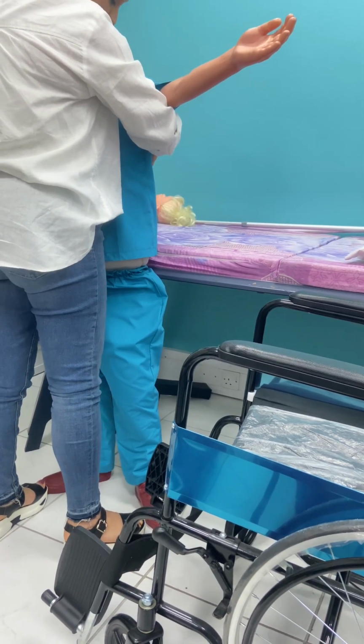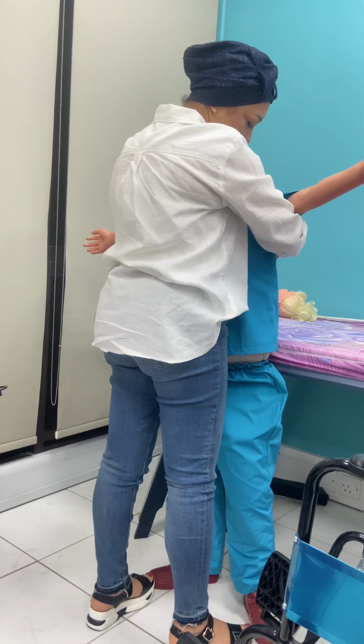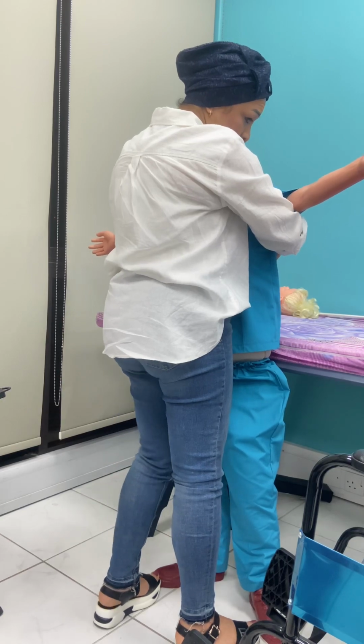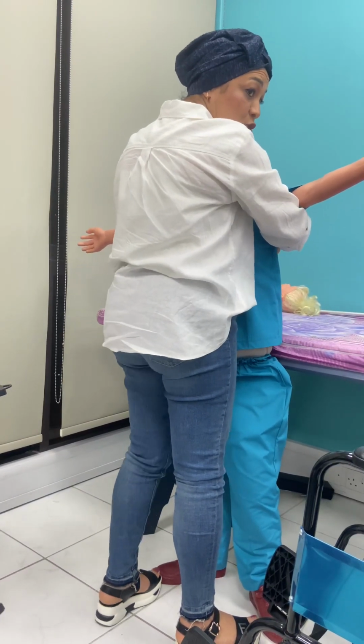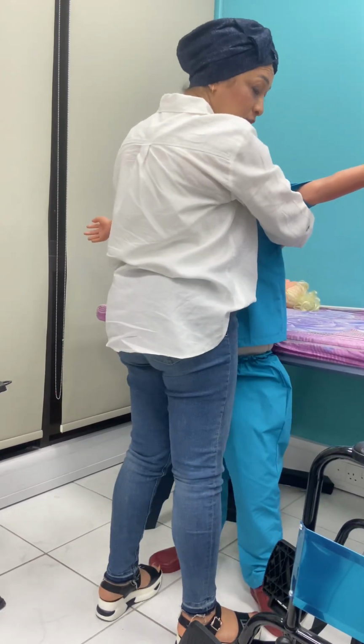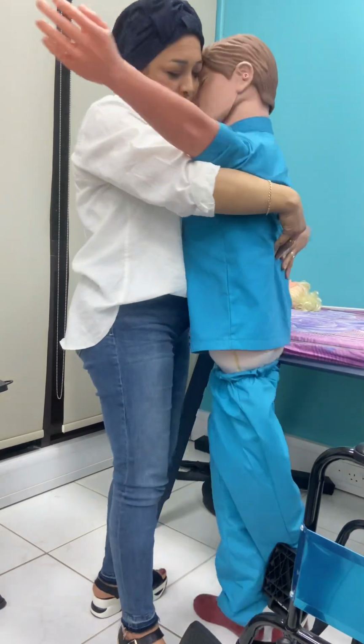Okay, so now third step, we are going to turn towards the chair. So when I count 3, you have to turn with me. My leg is always supporting his weak leg, so that he doesn't fall. Okay? So 1, 2, 3.